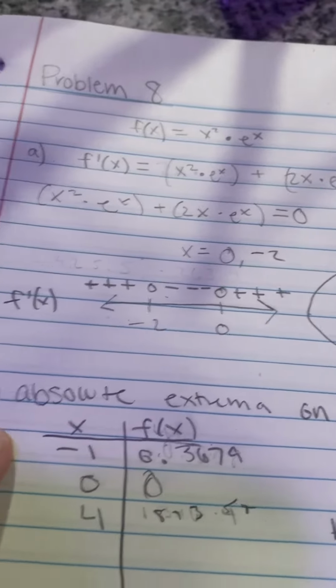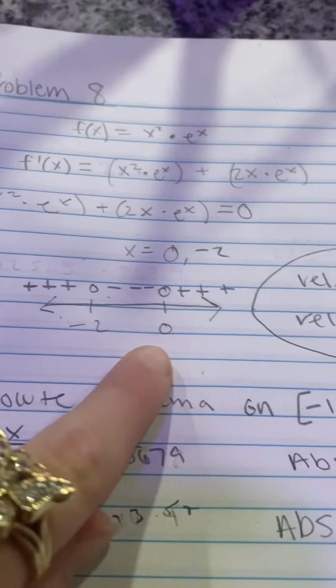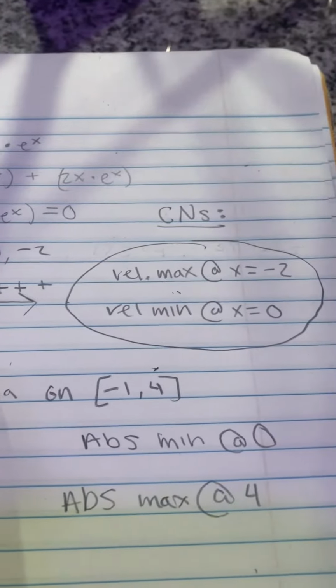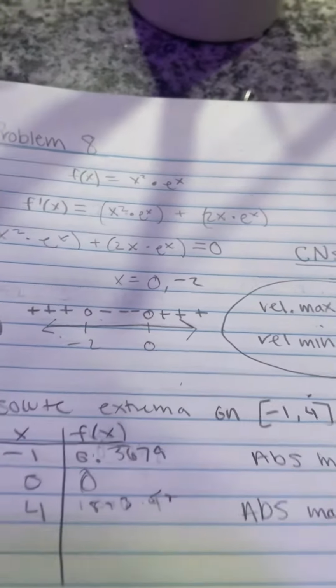-2 is the relative maximum because it goes from positive to negative. And then I found 0 to be the relative minimum because it goes from negative to positive.